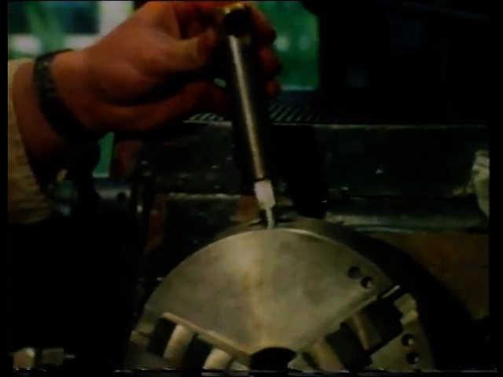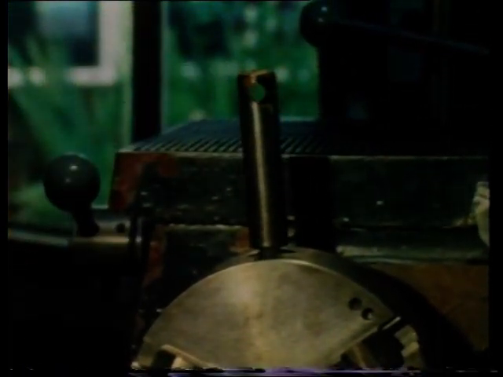This time the indentation looks much smaller. The smaller it is, the harder the material. So by forming an alloy, we've increased the hardness. Alloying is an important way of changing the properties of a material. One of the commonest alloys is steel. It's a material with many useful properties.